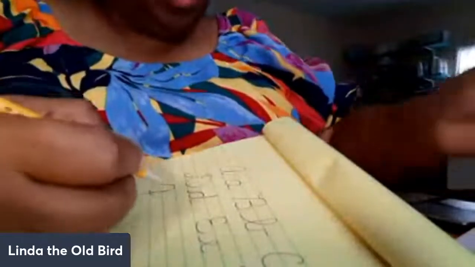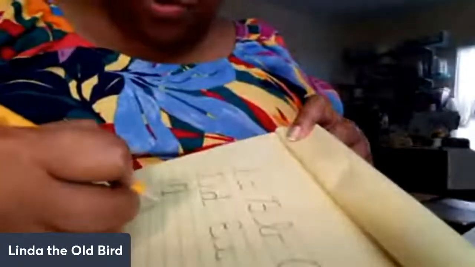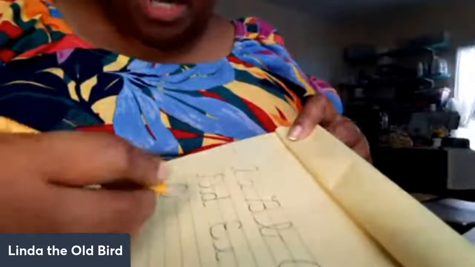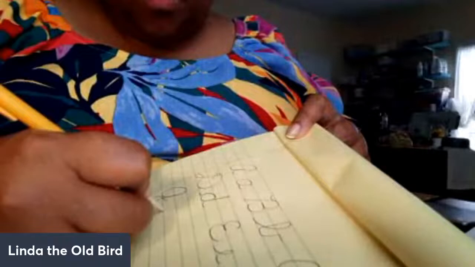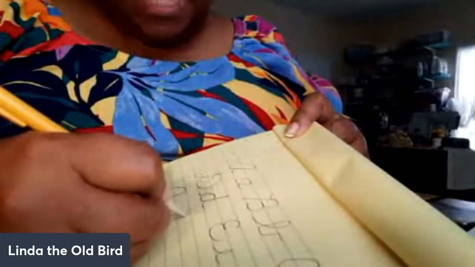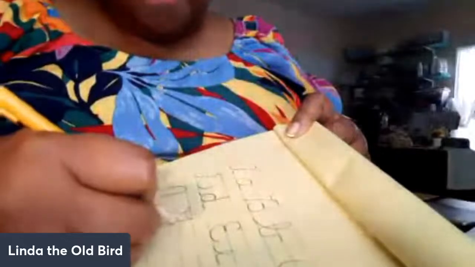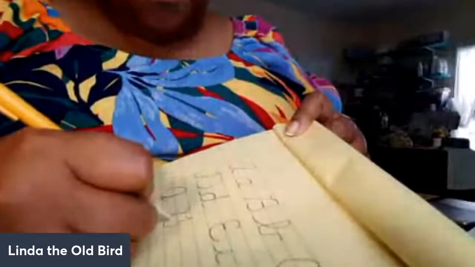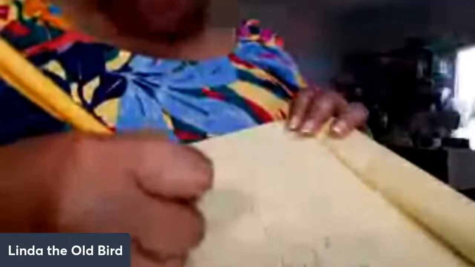Now let's do the other G. The other G, we start on the 3rd line. 1, 2, 3. Start on the 3rd line. And we're going to slant up, make that loop, smile, up. That's that second way to make a cursive G. Now the little g is the same. We're going to start at the center line, come around, up, back down to the 4th line, and don't forget the tail. That's the little g.